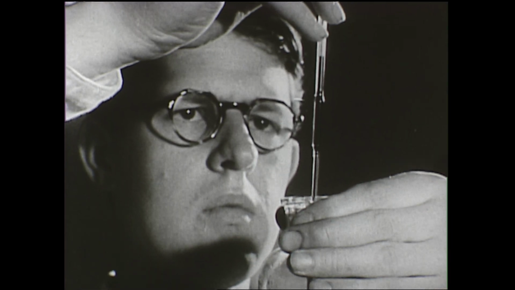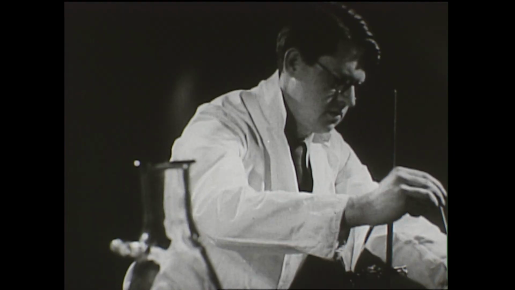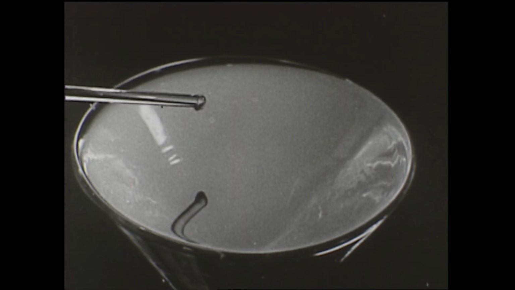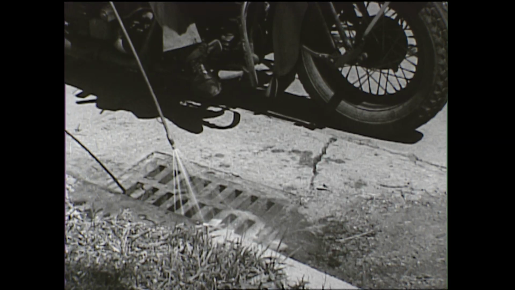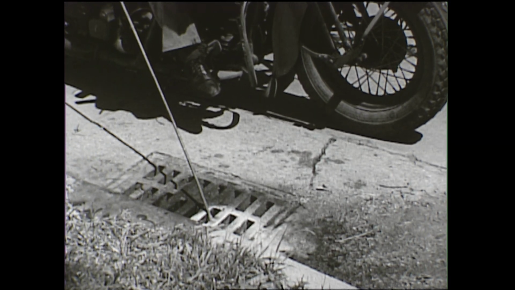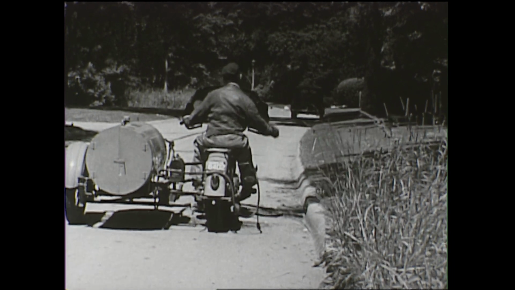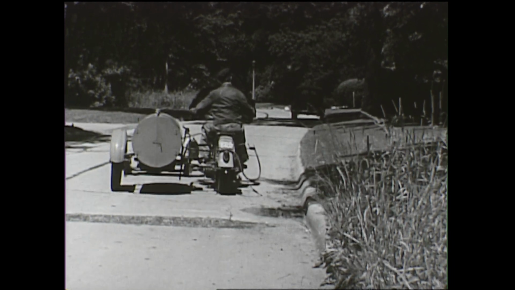They seek new ways to control and destroy them. In the laboratories, chemicals are discovered for killing mosquitoes. As soon as tested, they are put to practical use. Here, the common catch basin found on side streets has been sprayed with a solution for killing larvae. The mosquito eggs, larvae, and pupae all die when deprived of air.